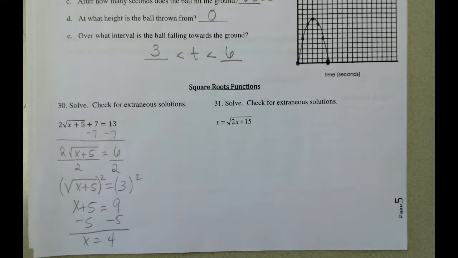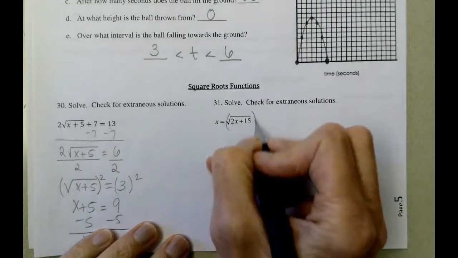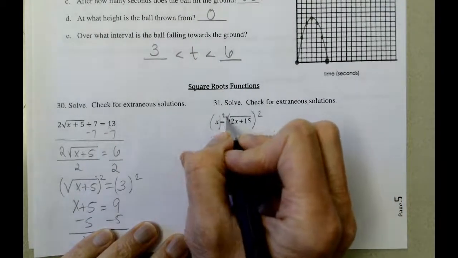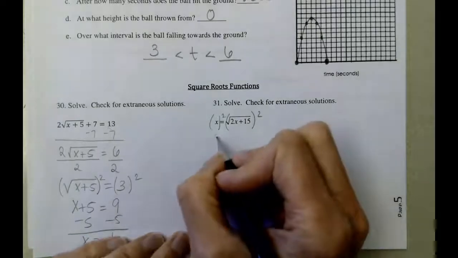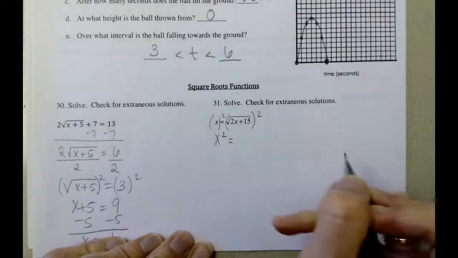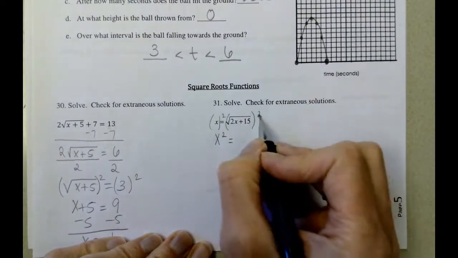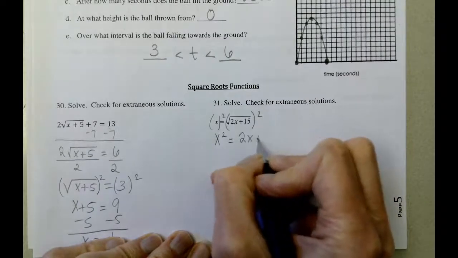Now, luckily here on problem 31, the same process. The difference on this one is that we already have the square root isolated. So we can start right away by squaring both sides. And what we have is x squared then equals, square rooting and squaring cancel each other out.